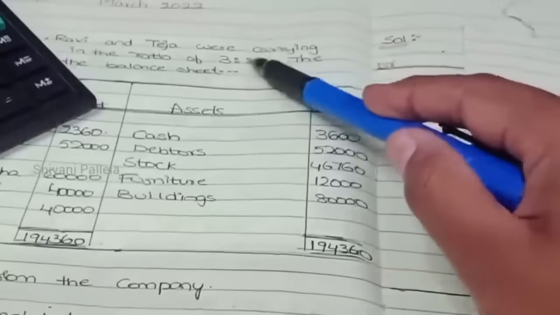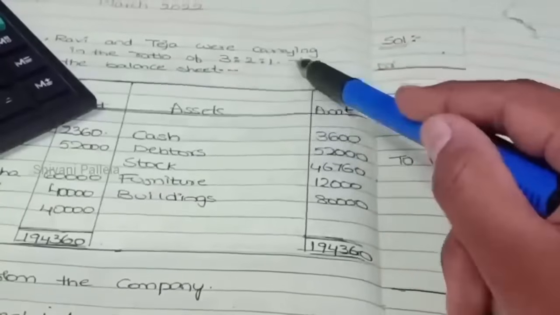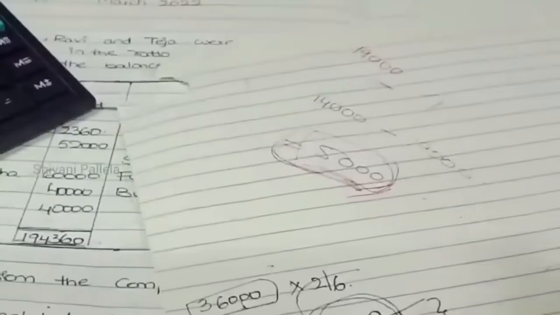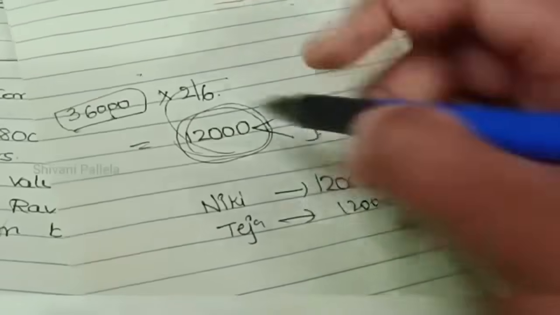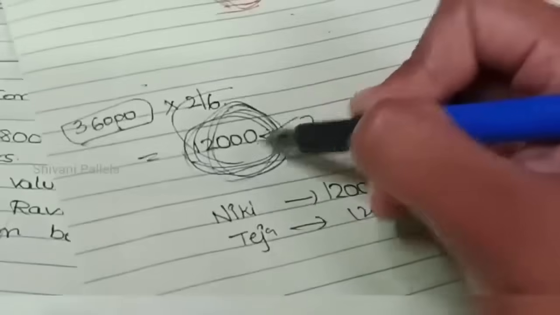Now Ravi is not there. So the ratio is 3 is to 1, that is 3 by 4 and 1 by 4. So 12,000 into 3 by 4, and 12,000 into 1 by 4. First, Ravi is sharing his 12,000.